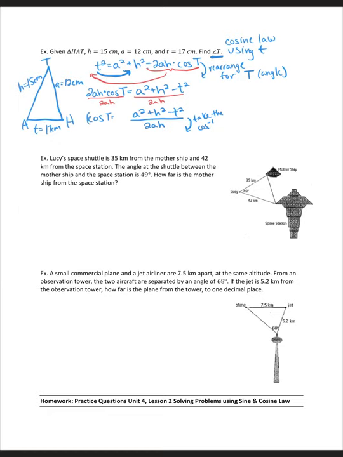So let's take the cos inverse of this side and make it equal to the cos inverse of this whole thing. When we take the cos inverse of cos, those things cancel each other out.